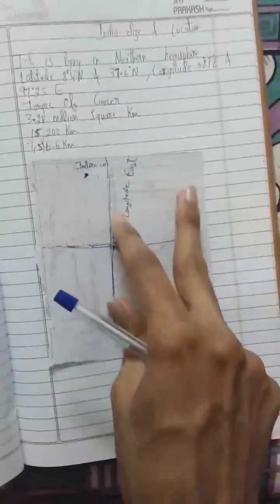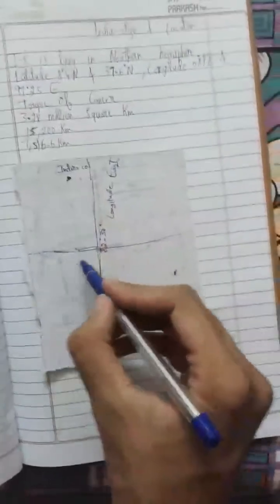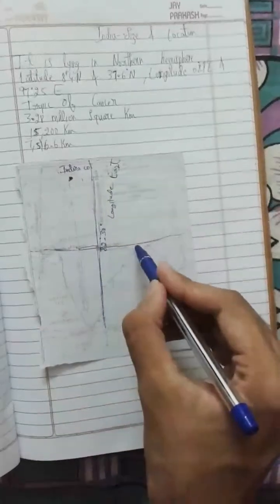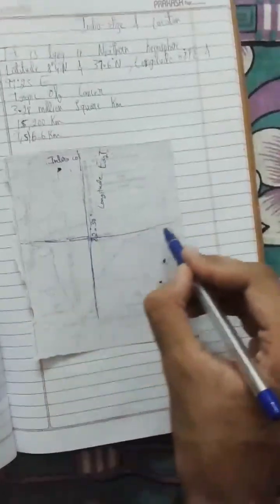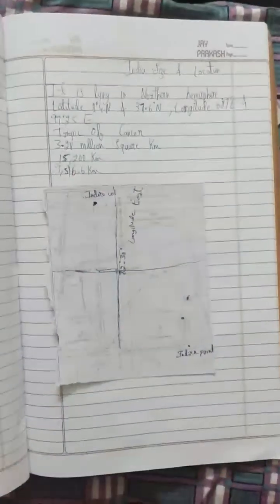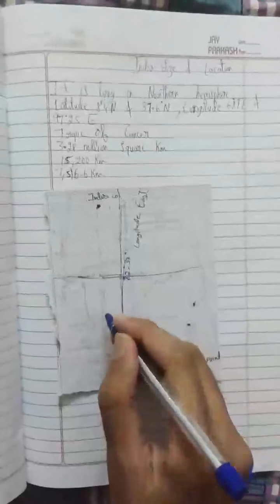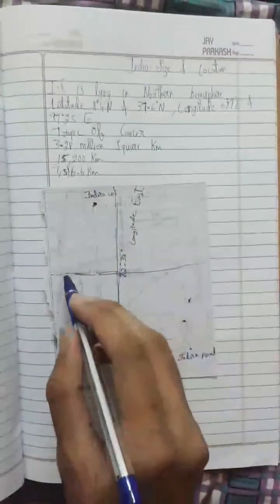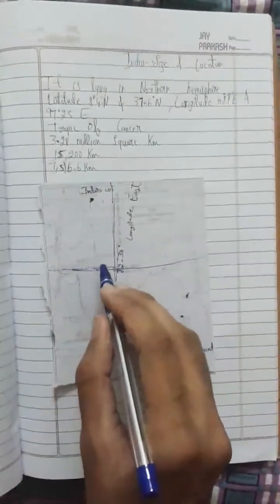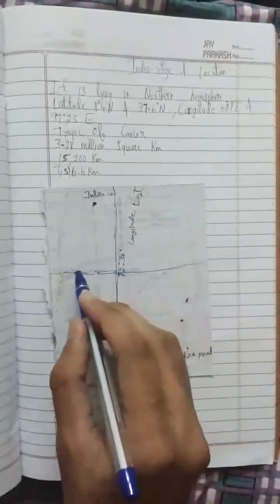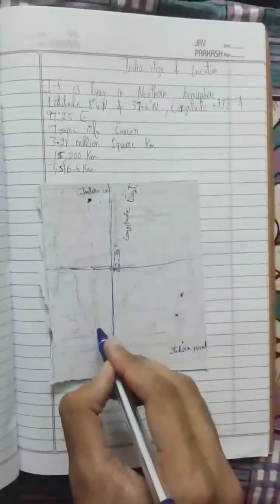If you see this small Indian map, here goes the Tropic of Cancer. See, from Gujarat it crosses. Next, this is the north to south line, and this is from west to east: 2983 kilometers, and this is 3212 kilometers.